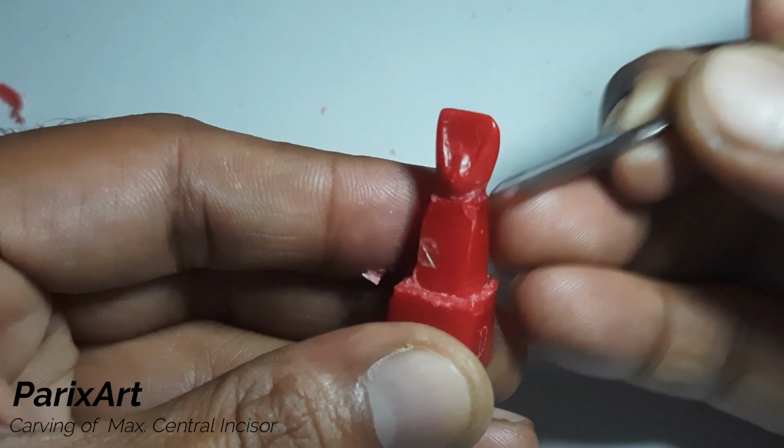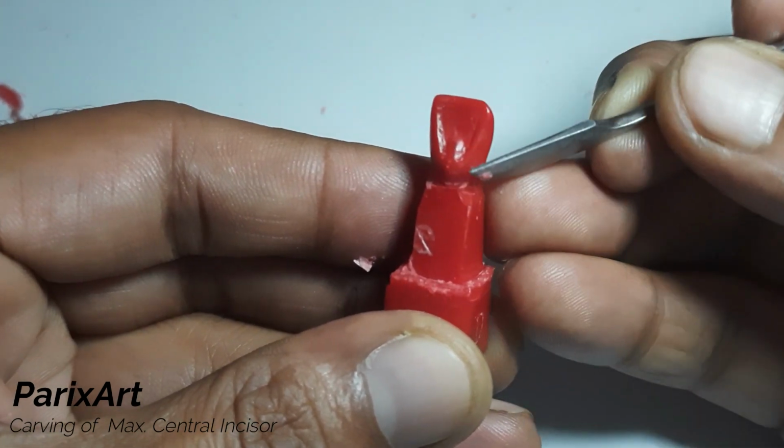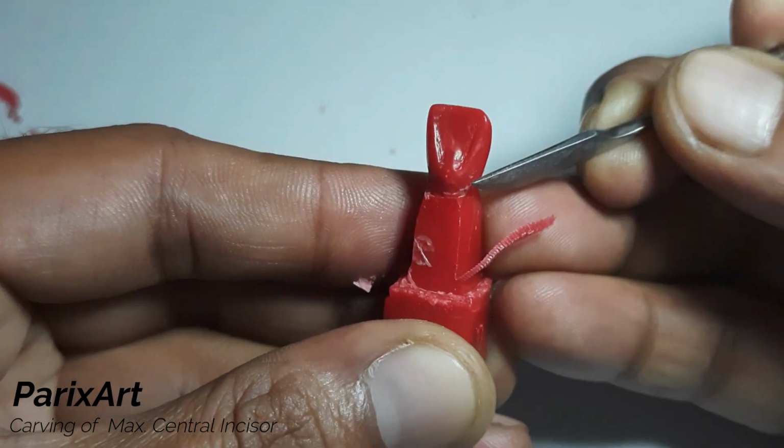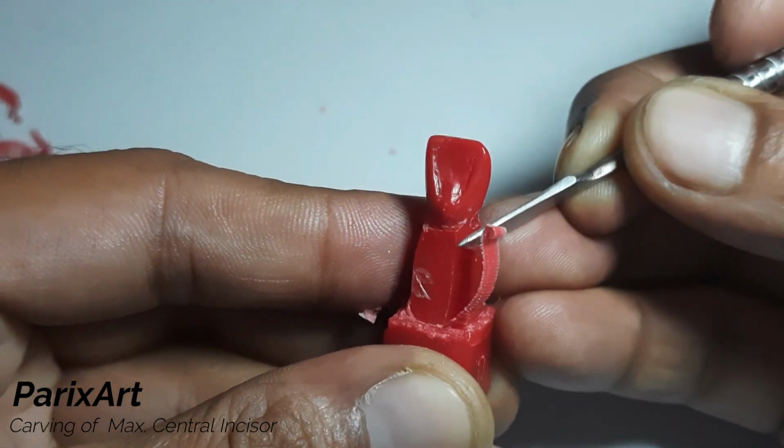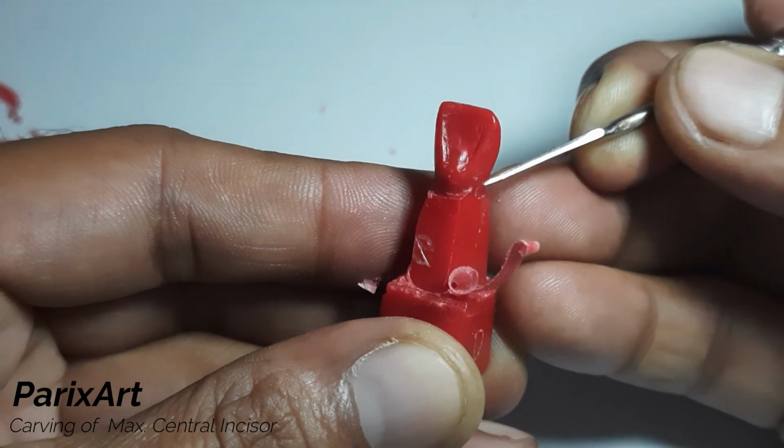Remember, your carving strokes for the root should start just from the cervical line. Keep maintaining the triangular cross section of the root along with the taper and tilt of the tip.